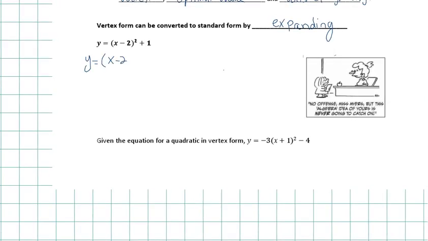Keep that plus 1 on the side. Okay? Keep it with the equation. Don't touch it yet. You have more right. And let's expand. So, for x times x, negative 2x. Negative 2 times x is negative 2x. Negative 2 times negative 2 is plus 4. And then plus 1. Do you see that?